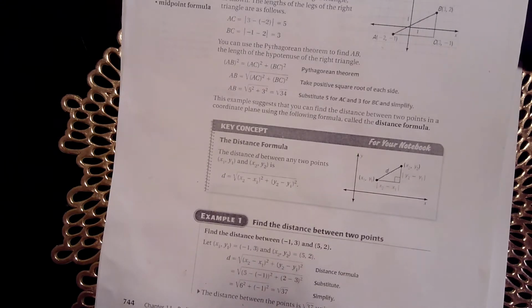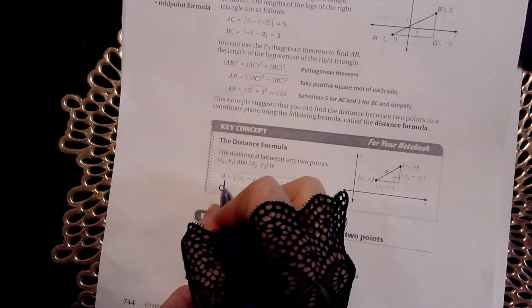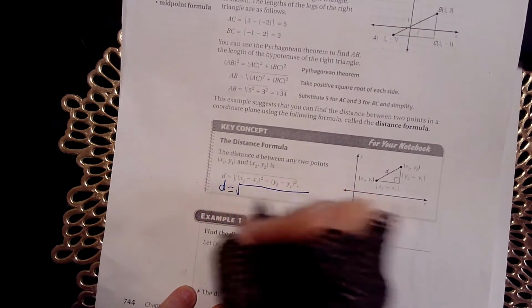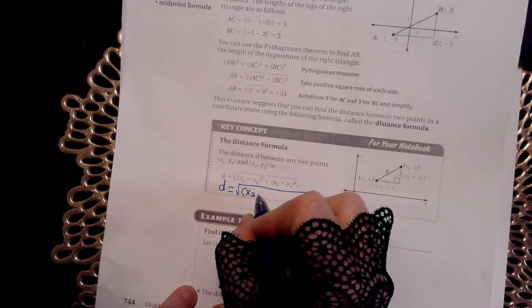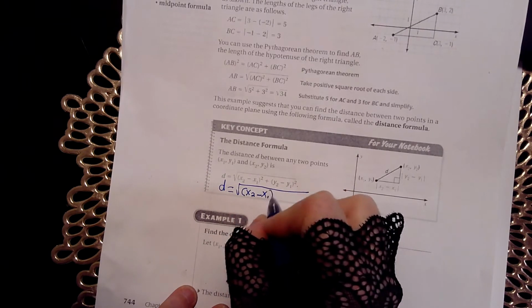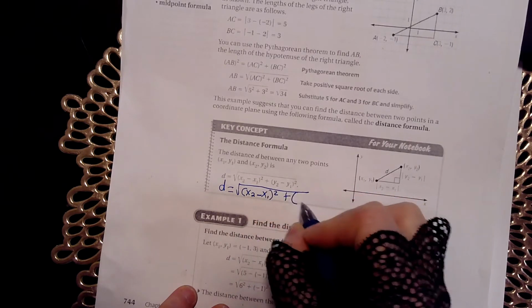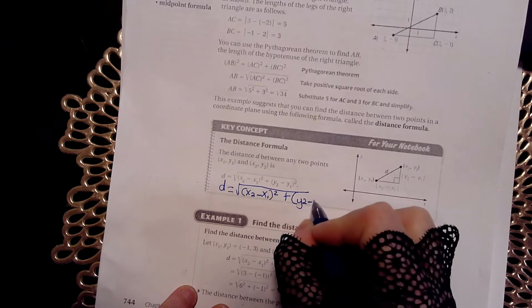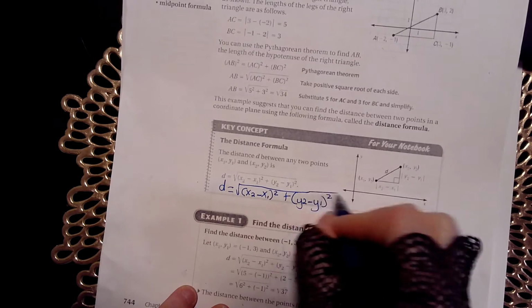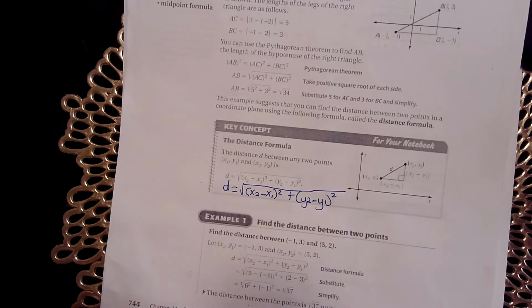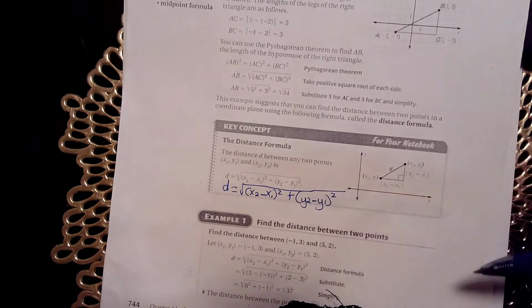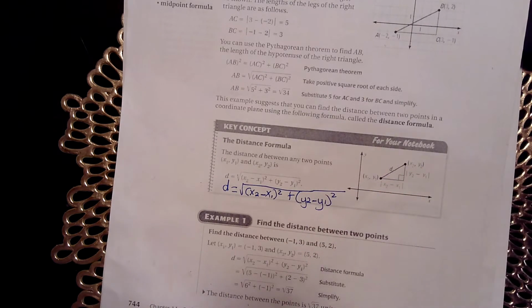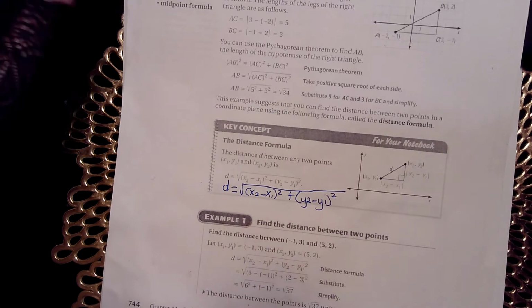We're going to go ahead and write that down, make sure that you have it. So distance equals, because it's a little bit faded, square root, and then in parentheses, second x minus first x, squared, plus parentheses, second y minus first y, squared. And then always do the line all the way to the end, because it means everything inside of here. So that's your formula, and you're allowed to use formulas on your quizzes and tests.